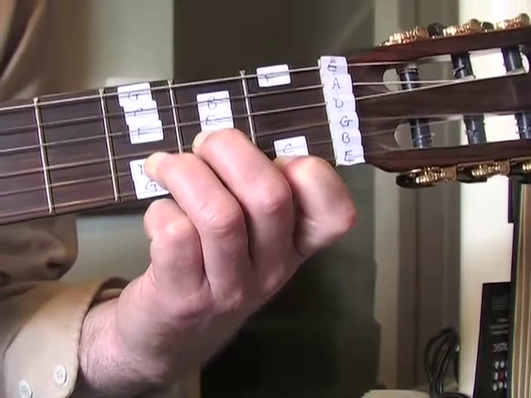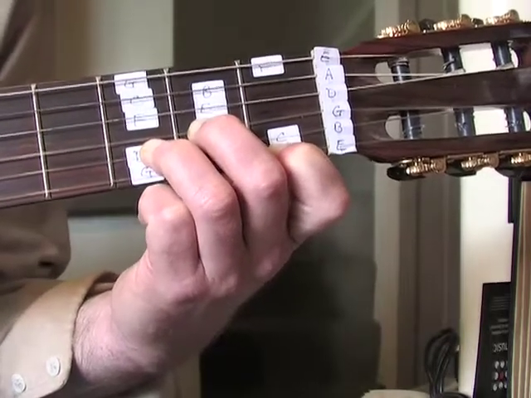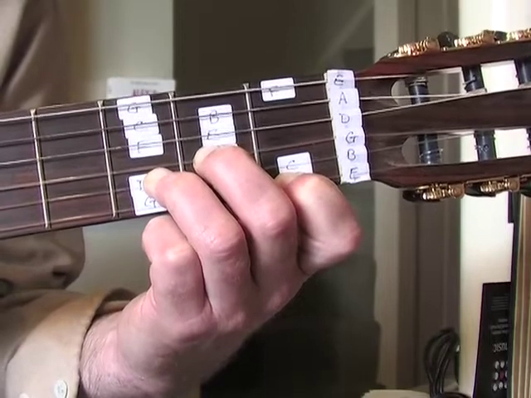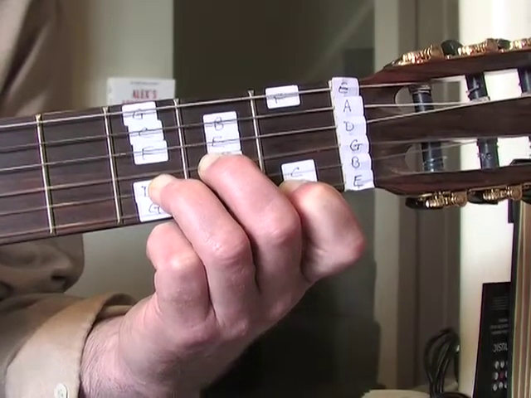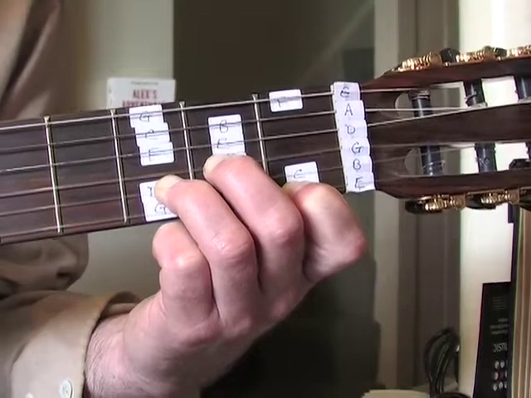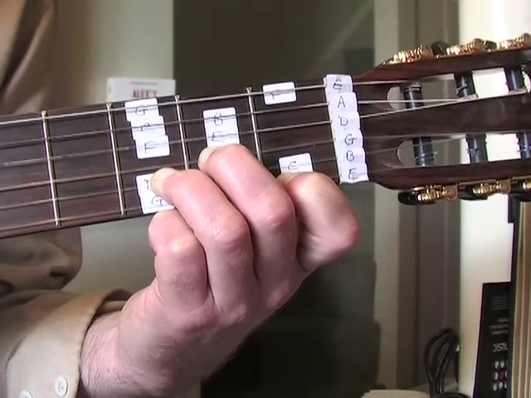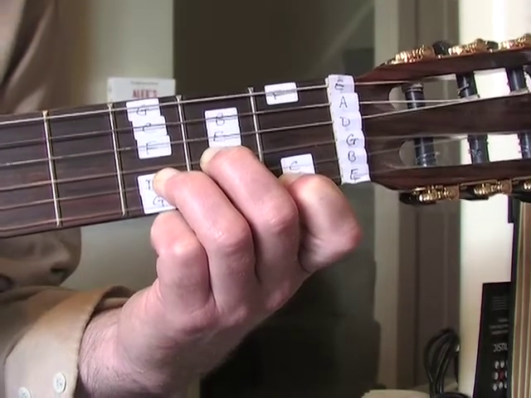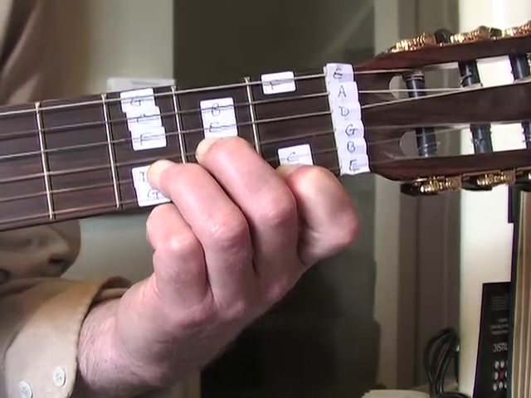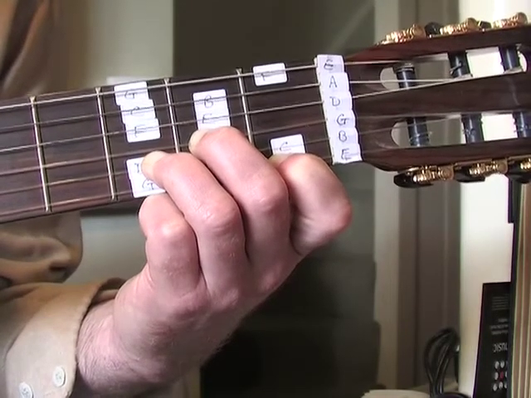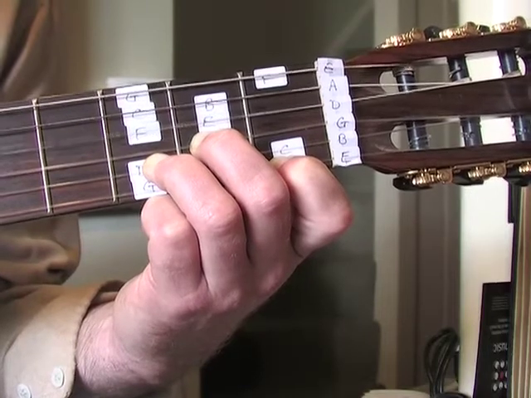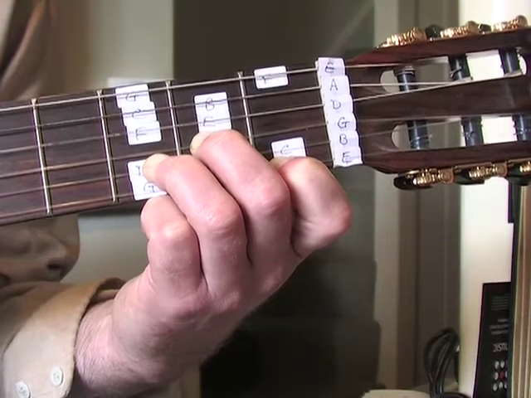Okay, we're using the rule, but because of the strings and the positions of the notes on the guitar, we can't always play the notes in sequence. So when we play a D minor, we skip out a note. We've still got all the 3 essential notes, the D, the A, and the F, and we still get the same feel to that chord.